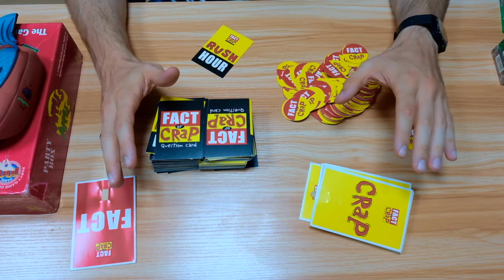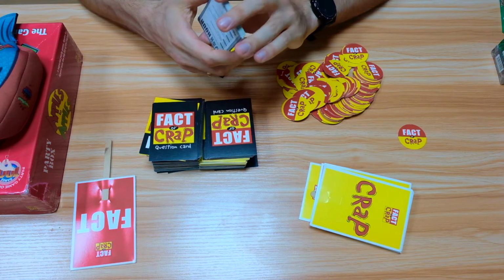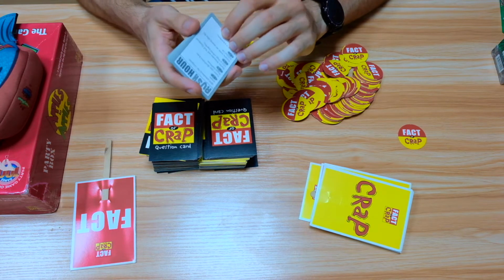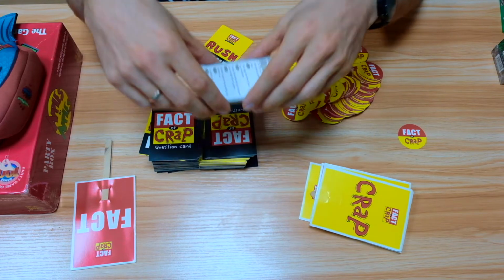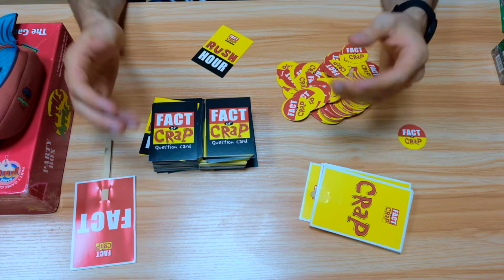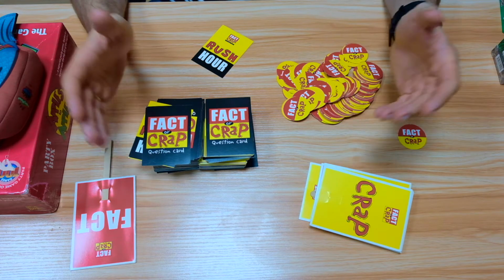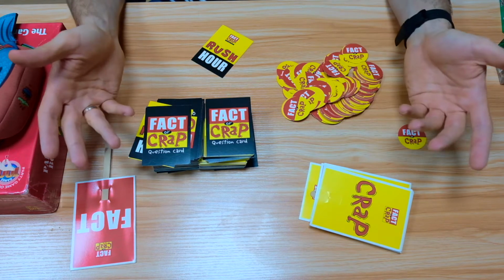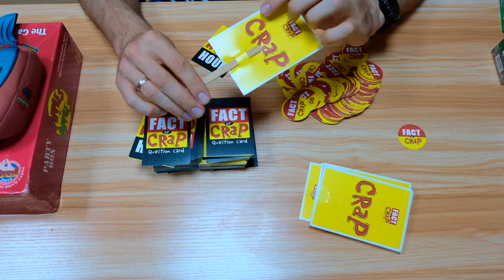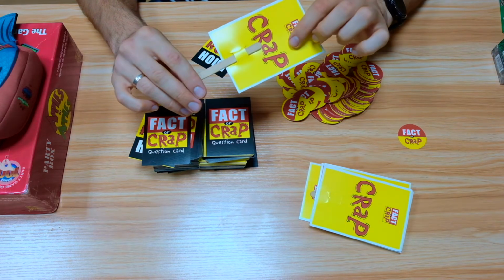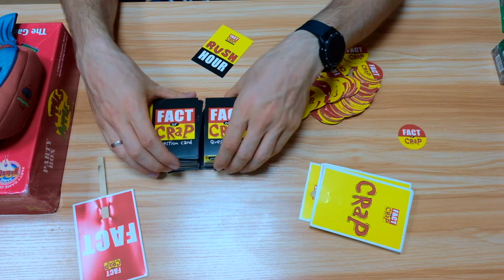You can easily make this game by yourself, and you could even play it with much younger and weaker students in terms of their language development. For example, your statements could be really simple, like the sun is yellow, fact, or the fish can swim, crap. And of course you can replace the word crap to something like false or a lie. This game is actually a lot of fun, and my friends and I learned a lot of stuff from this game.